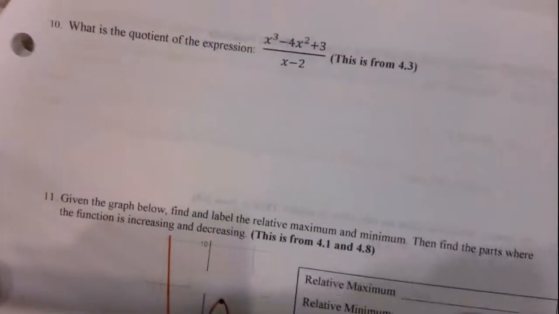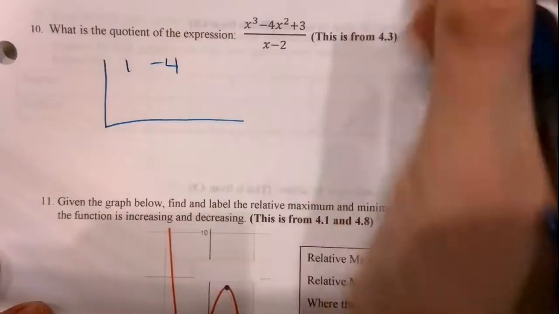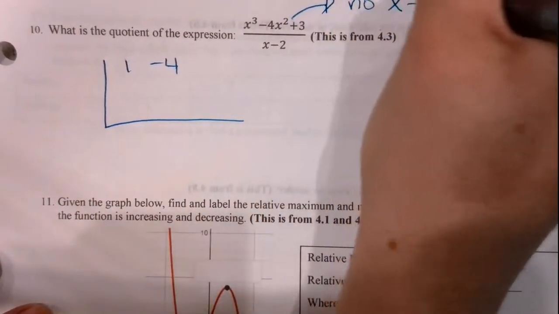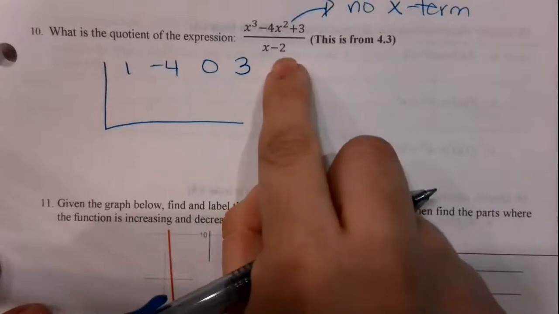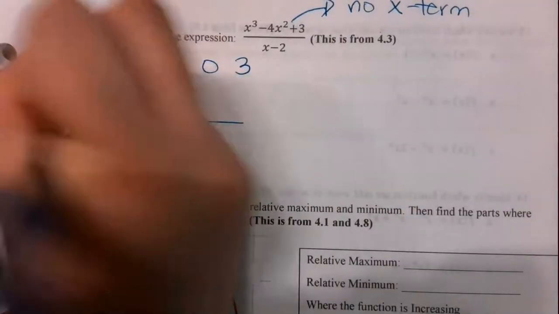So same thing on number 10. I am going to start by writing my numbers on top. I have 1, negative 4. I again have no x term. So I have 0 and 3. And then I want to write opposite this sign. So opposite of negative 2 is positive 2.